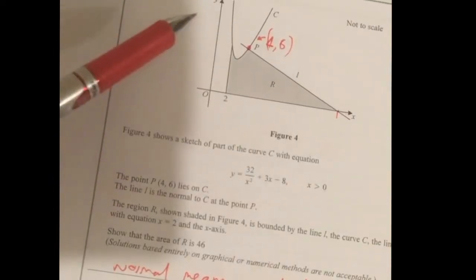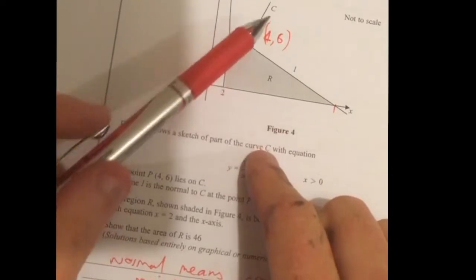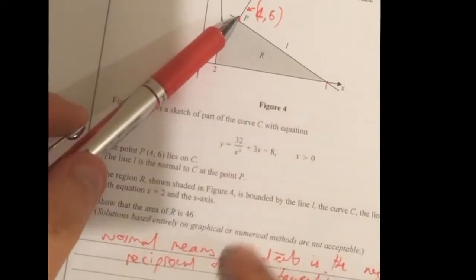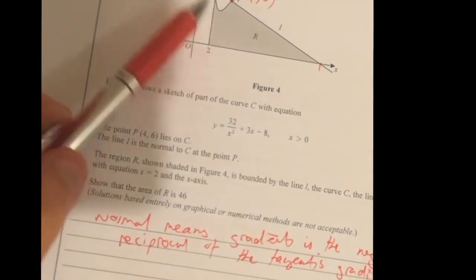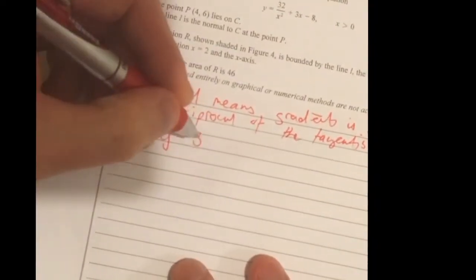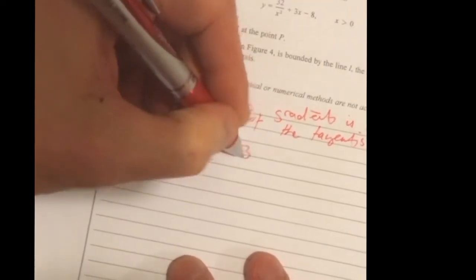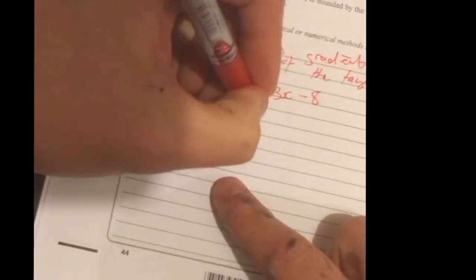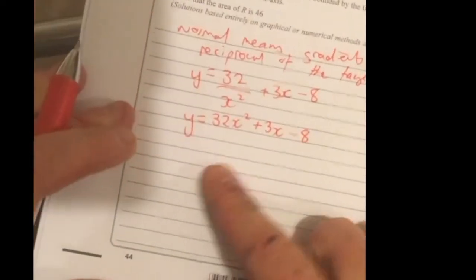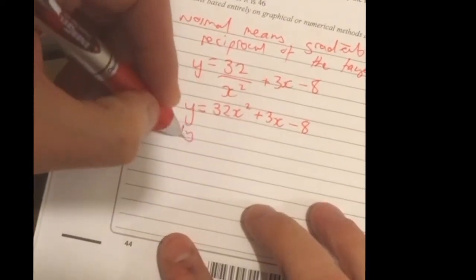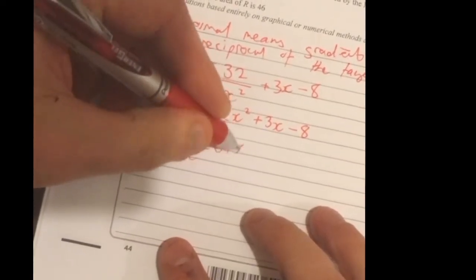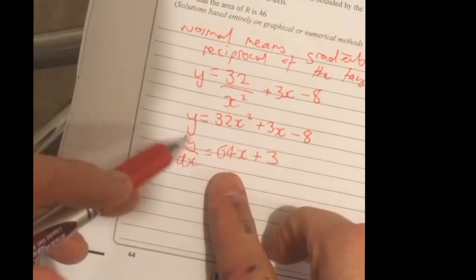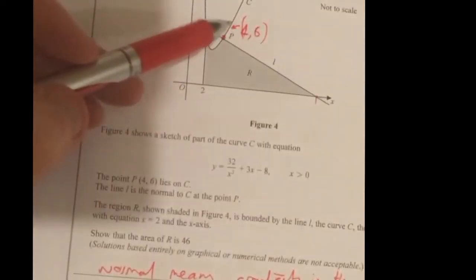So the first step is going to be to find the gradient of this curve, which will be the gradient of the tangent to this curve, by using differentiation. So y equals 32 over x squared plus 3x minus 8. To differentiate this, I first need to bring the x squared up to the top. So we can say y equals 32x to the minus 2 plus 3x, take 8. Now we're ready to differentiate this. So dy by dx, minus 64x to the minus 3 plus 3. And we want to find the gradient of this curve at this point. So I'm going to substitute in x equals 4.